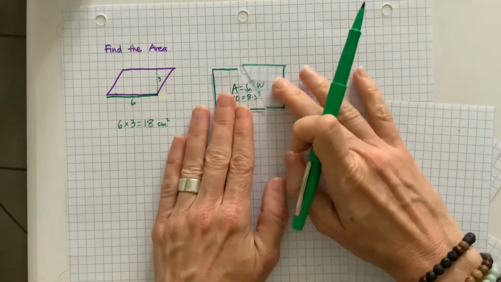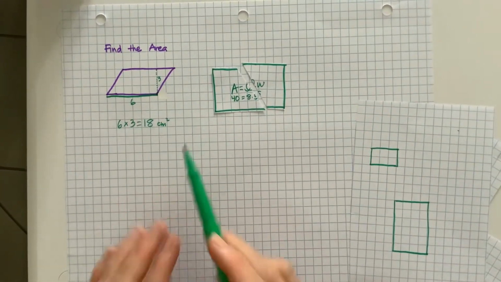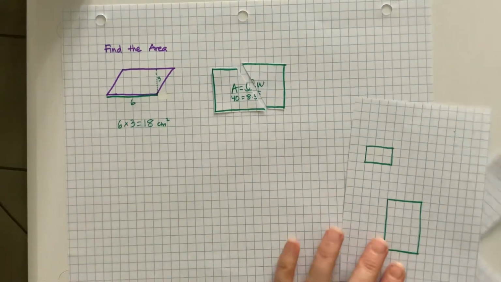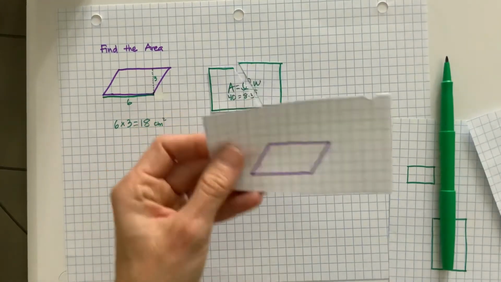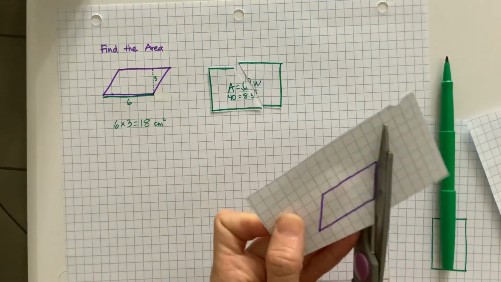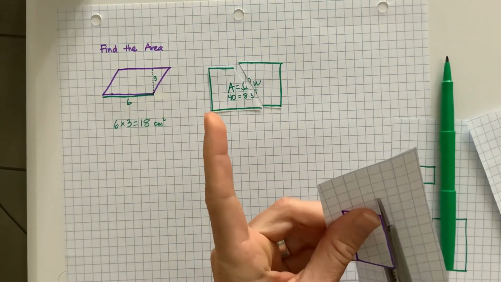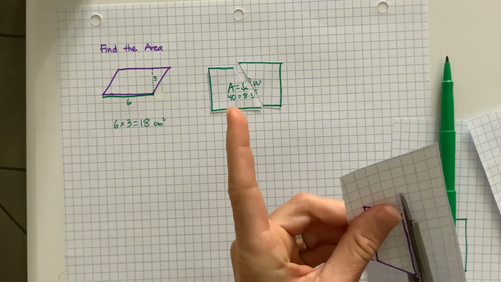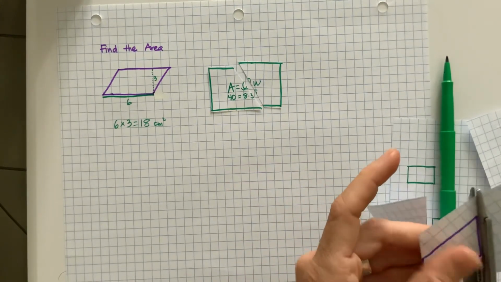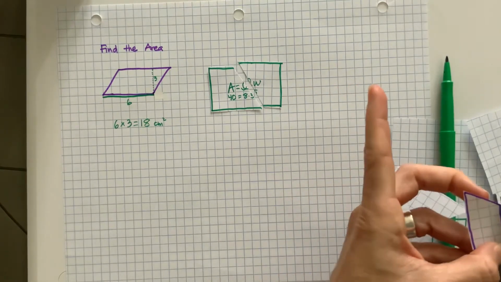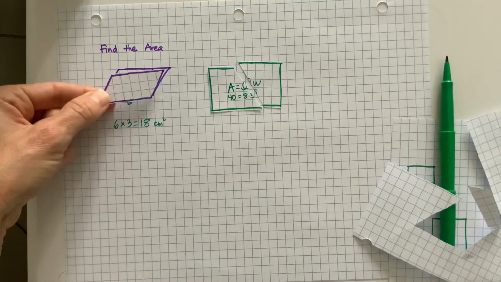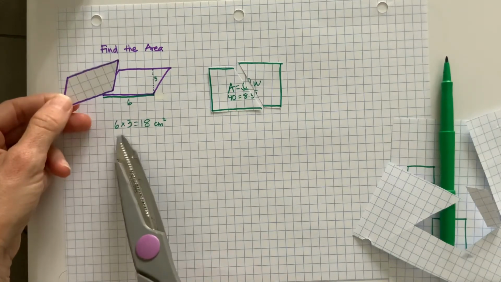So if I want to undo that and prove it, what I can do is cut out this parallelogram. I actually have that conveniently here. I can go ahead and cut that out. How can I prove that it's pretty much just finding the area of the rectangle? It's the same thing as the base times the height.